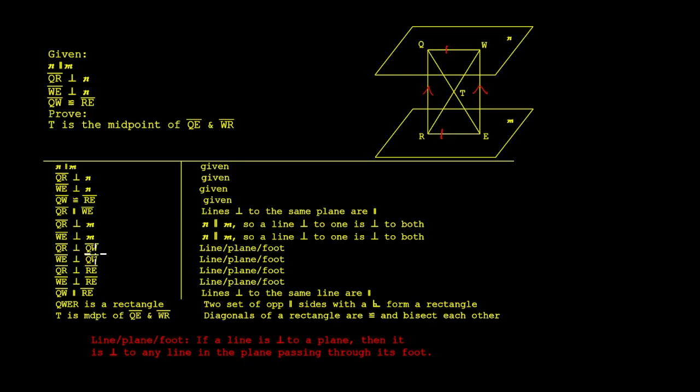So all of these next four have the same reason. QR is perpendicular to QW, WE is perpendicular to QW, QR is perpendicular to RE, and WE is perpendicular to RE. Line, plane, foot. So if a line is perpendicular to a plane, and WE is perpendicular to N and M, then it is perpendicular to any line in that plane passing through its foot. So QW and RE. The same can be said about this line and these lines here. So we know that these are all right angles.